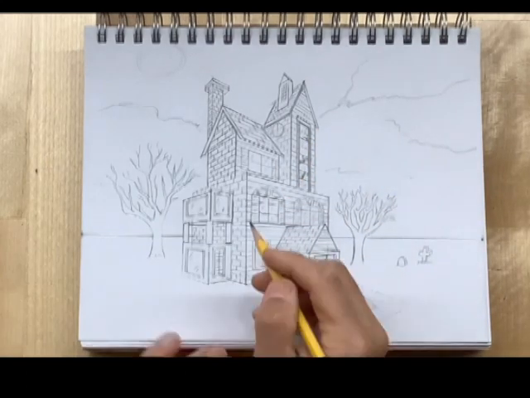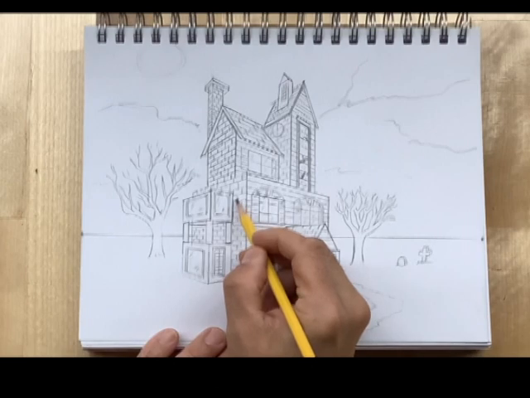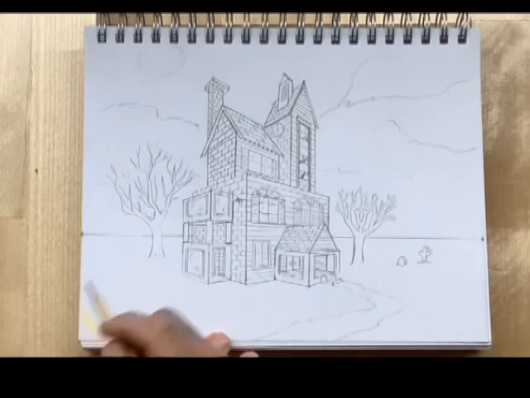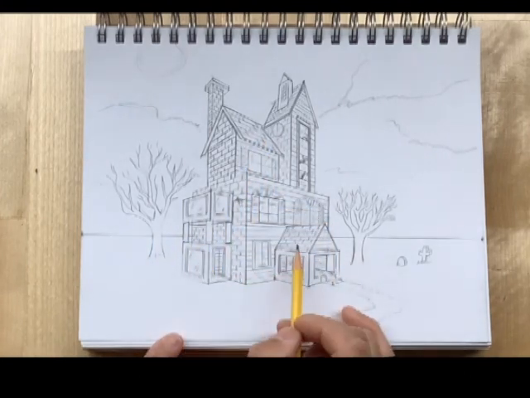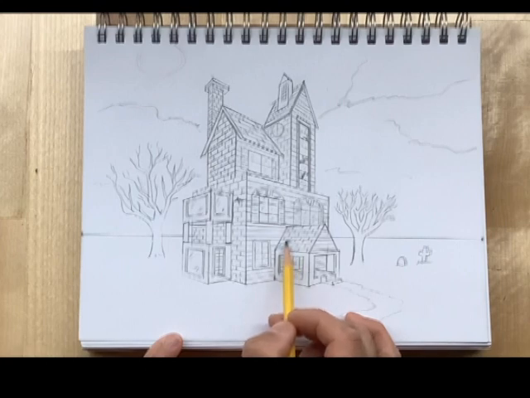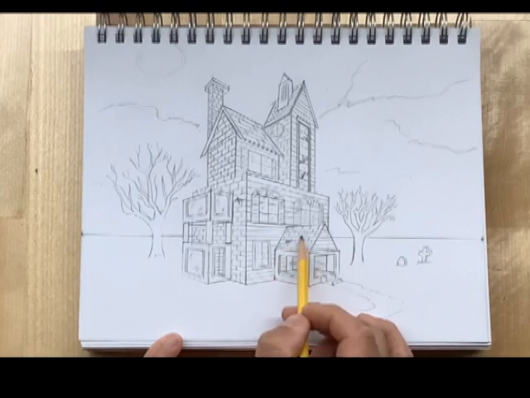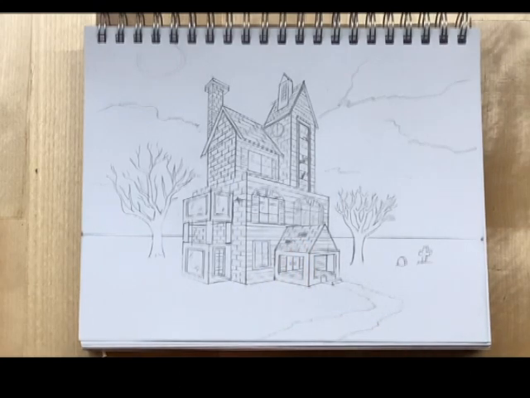All right. You could have cracks in the bricks if that's something you want to add to it. Sometimes I'll erase a shingle or two, or not erase, but make one a little bit darker, just so that they have some missing or chunks missing.